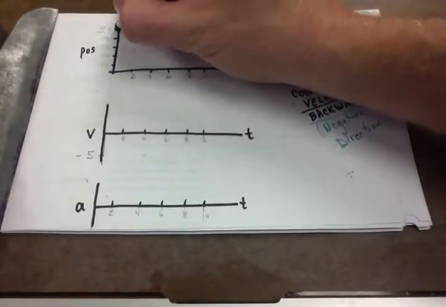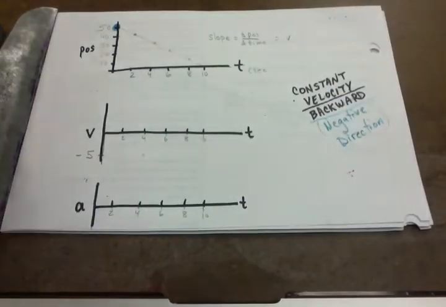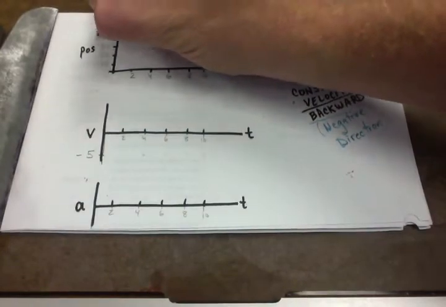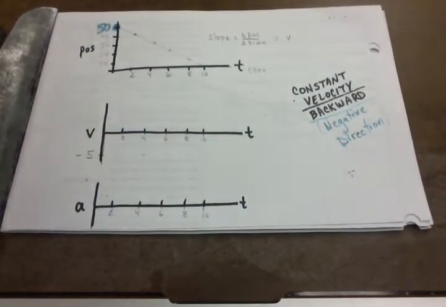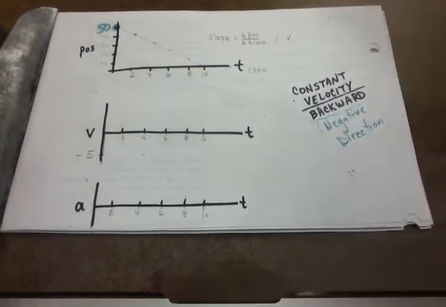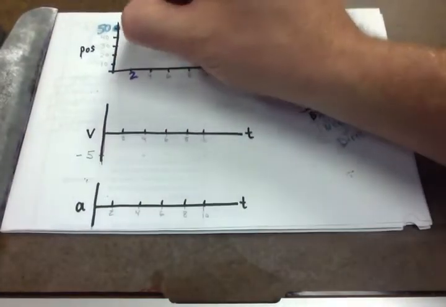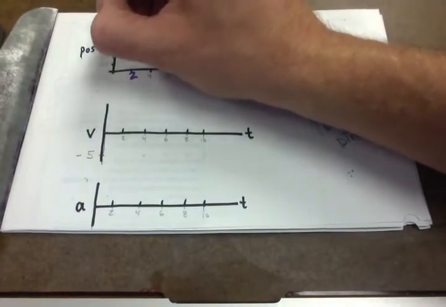So we're going to start it out far away at like 50. So it starts out there and then it's going to move back and come closer and closer and closer. So maybe here at 2 seconds it's going to get to like 40.